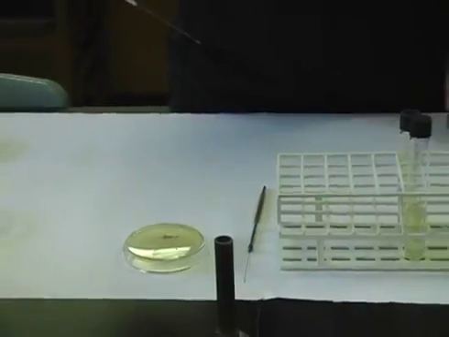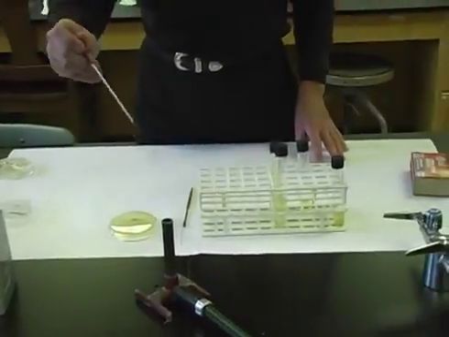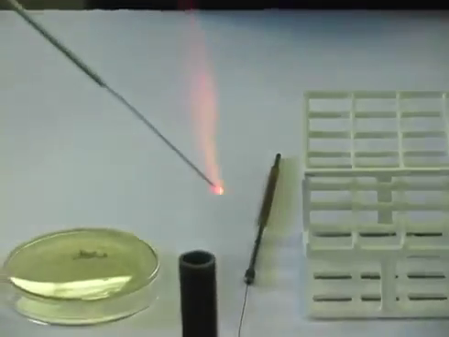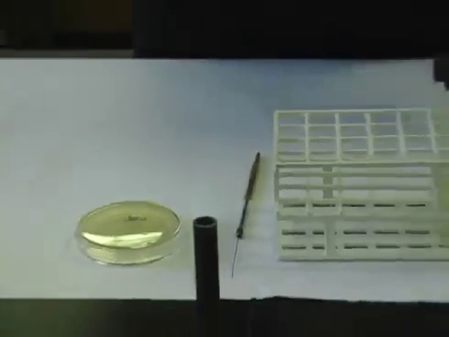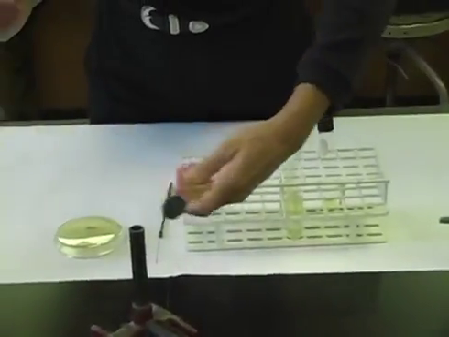Transferring our microbes to an agar plate, we'll use a technique called streaking. I'm going to use my inoculating loop. This is my original microbial culture.